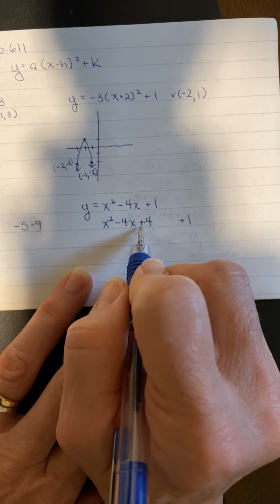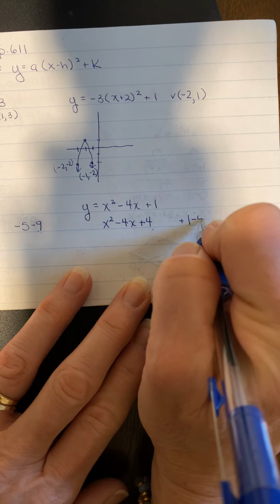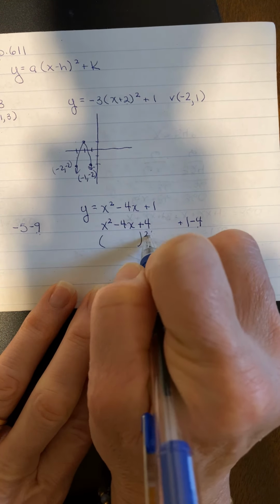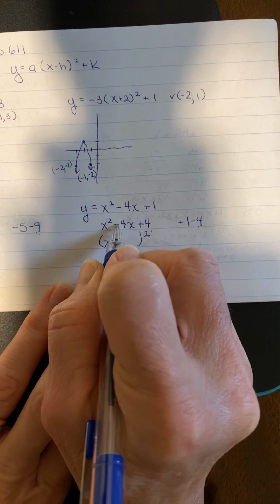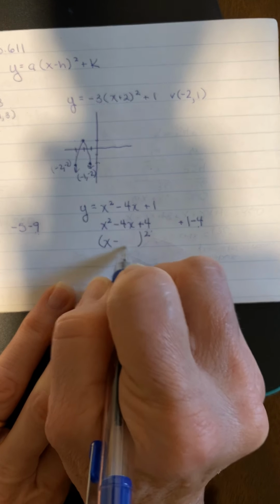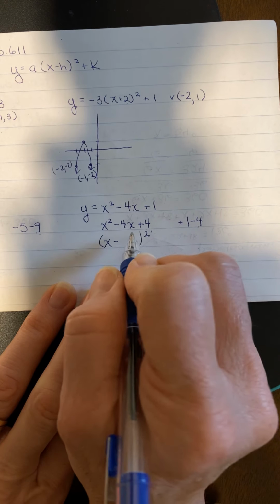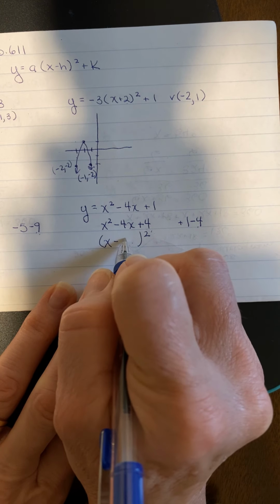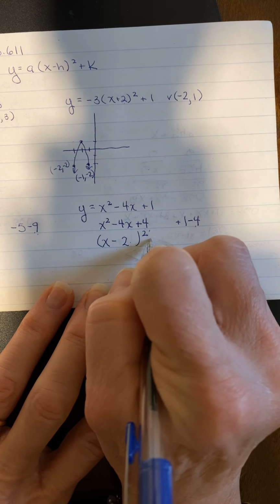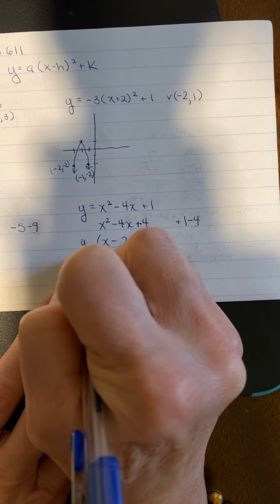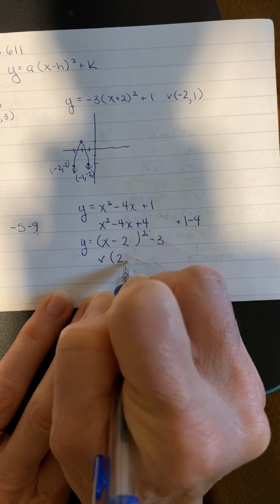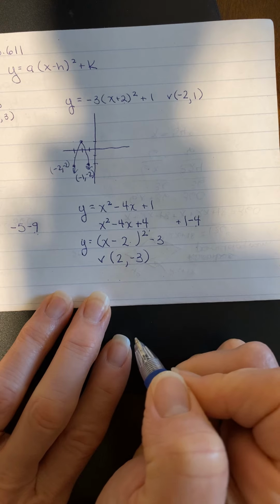Whatever we do here, we have to do the opposite over here to get it balanced, right? This factored, now our middle term will be minus because this middle term is minus. This perfect number is either half of this or the square root of that, which they both happen to be 2, right? All right, and then add those together, -3. Y equals, what's our vertex? +2, -3, if you had to graph it.